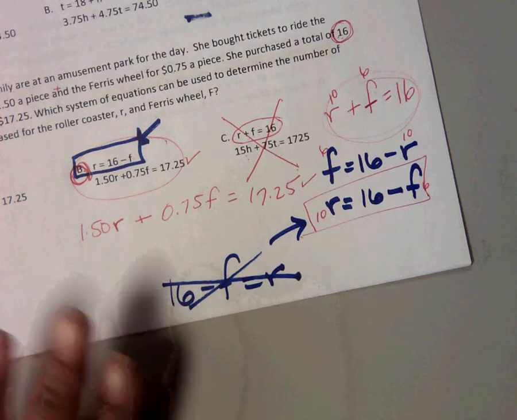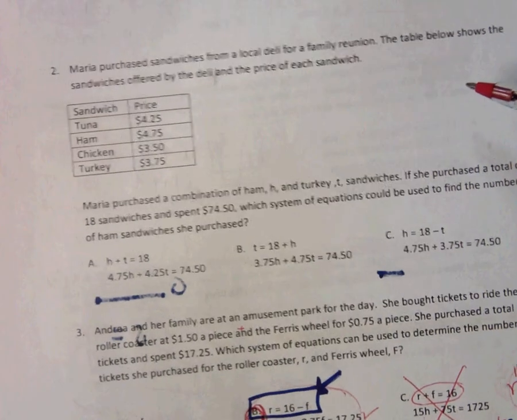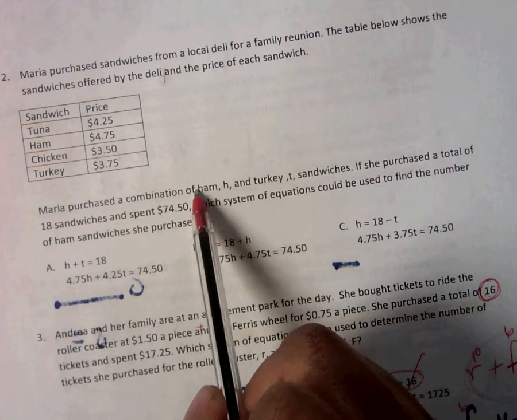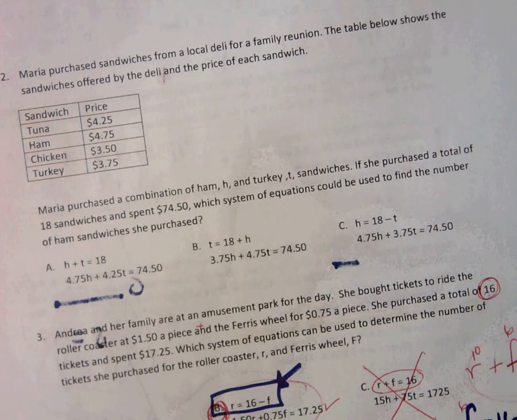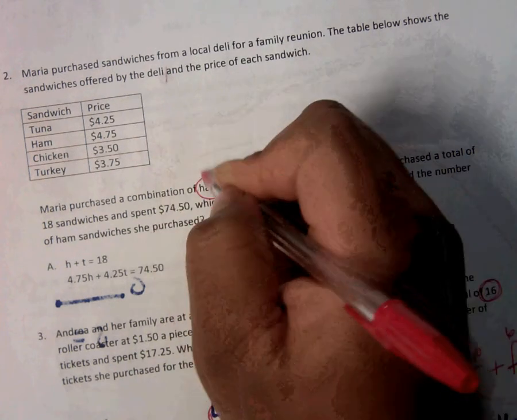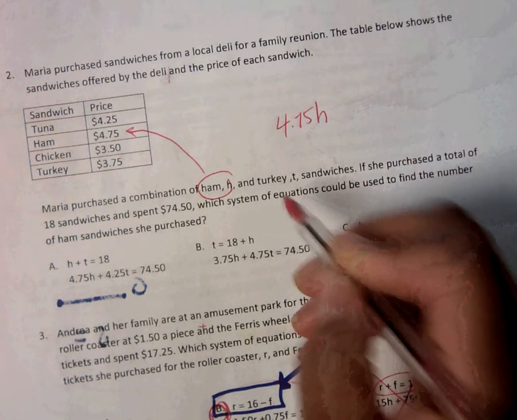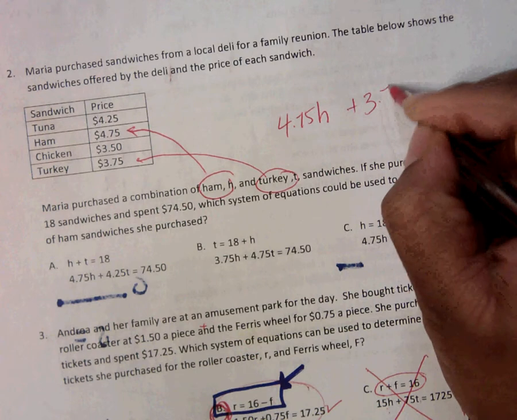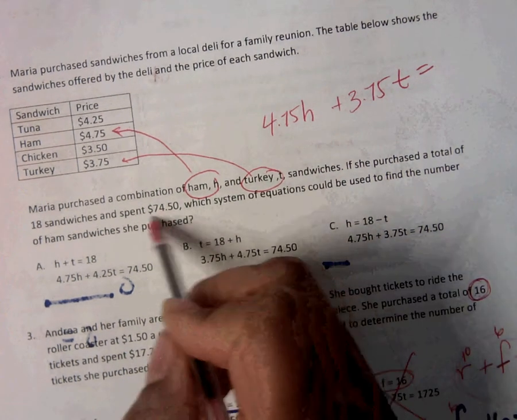I do want to do number 2 because number 2 is a little different. They didn't put the 475 next to ham. And we've already gone over this in the class, so that's why I'm just jumping straight in there. The ham is 475, so 475H. The turkey is 375, so plus 375T. That will equal what's spent, 74.50.